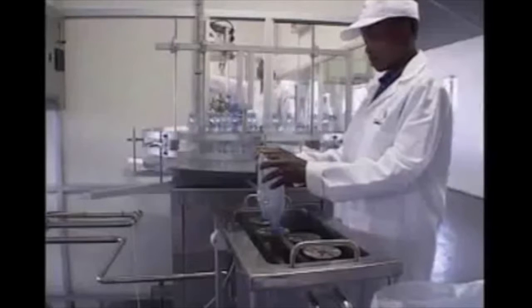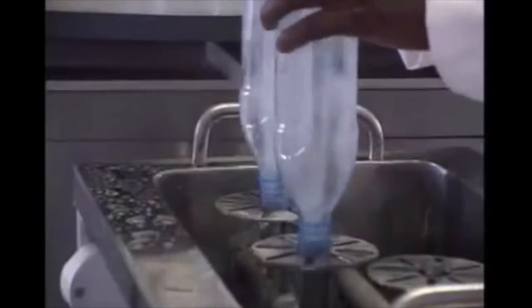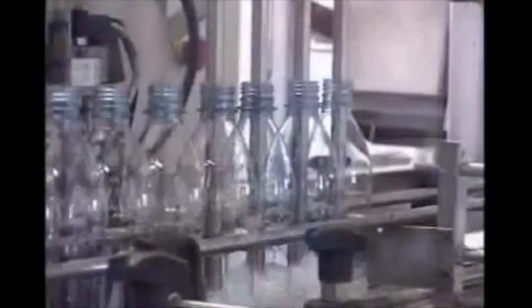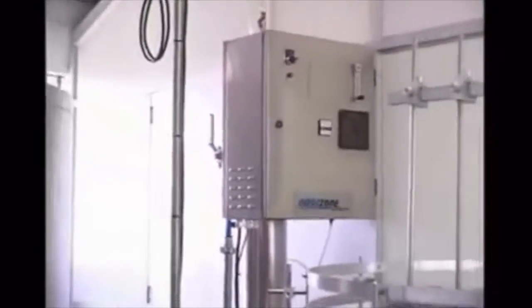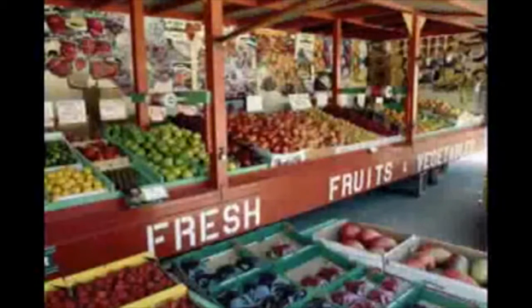Let us go back to the bottling plant for an example of ozone at work. Water with a high concentration of dissolved ozone is used as a final rinse for the bottles before they are filled with pure spring water. Ozone purifies water by breaking up organic contaminants and converting minerals to insoluble forms that are filtered out. Ozone also destroys bacteria and sterilizes the bottles, allowing a product that is healthy and hygienic. But ozone has many other applications.